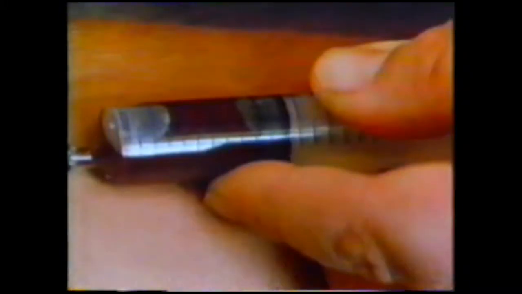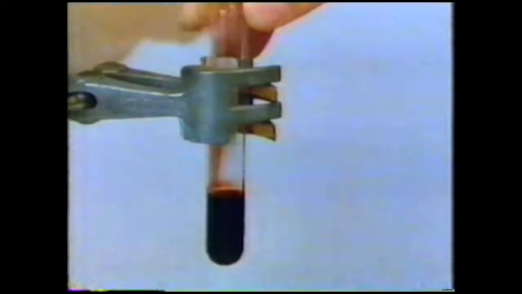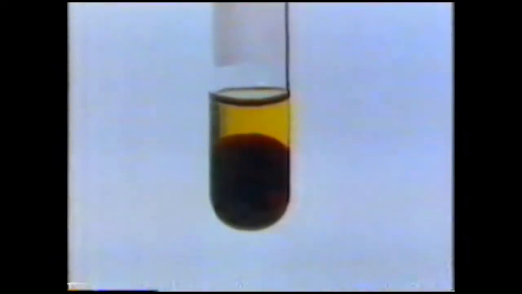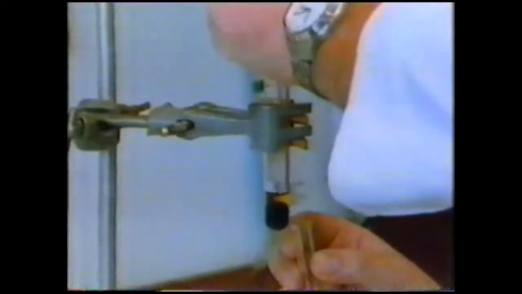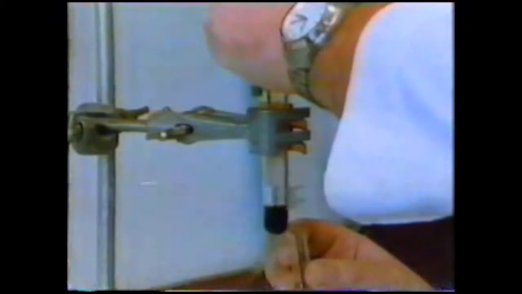He first took blood from a volunteer and left it to settle overnight. It divided into two parts. On the top, there's a clear liquid called serum. Underneath, the red blood cells. He drew off the serum and put it in another test tube.